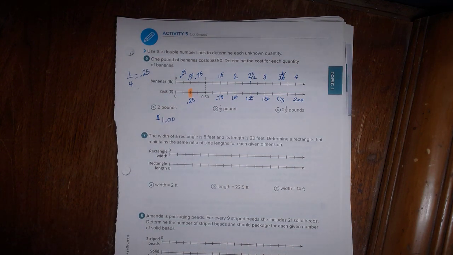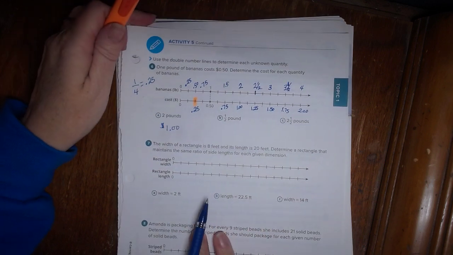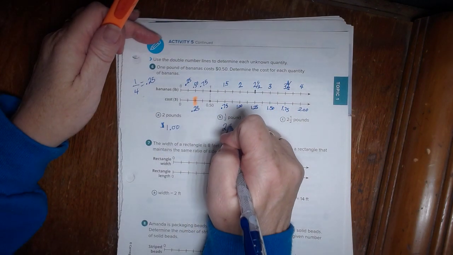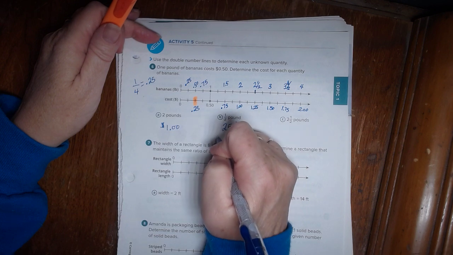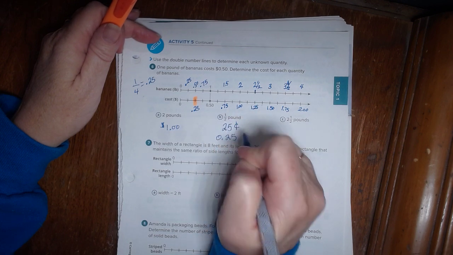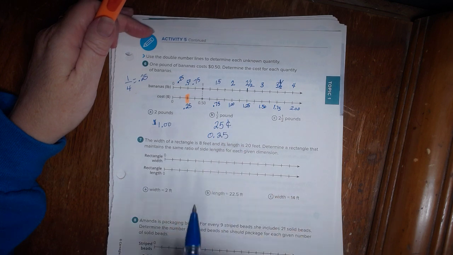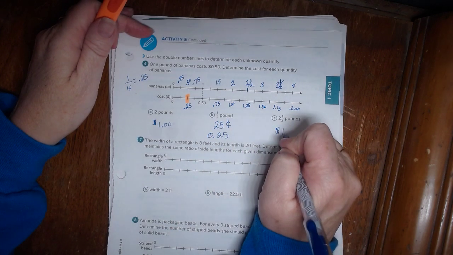2 pounds of bananas is $1. And how much is half a pound of bananas? So that's right here. So 25 cents or 0.25. 2 1/2 pounds of bananas is here. So that one is $1.25.